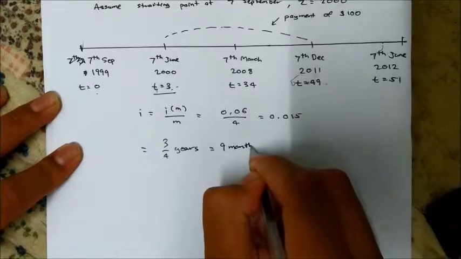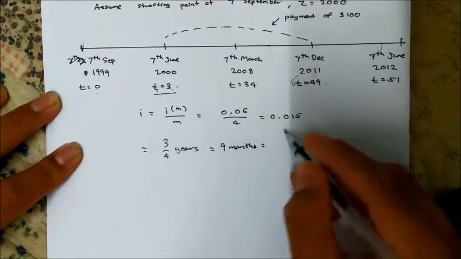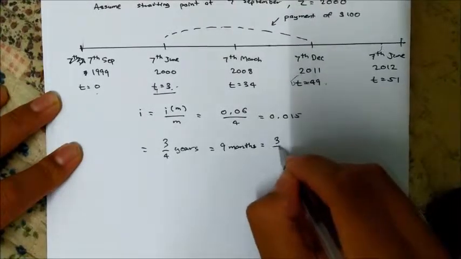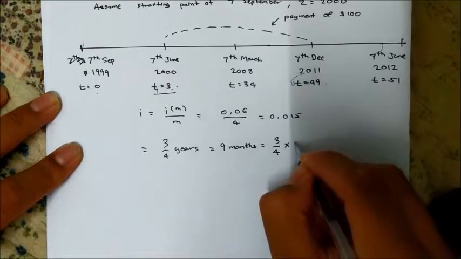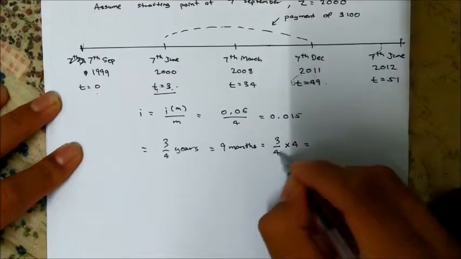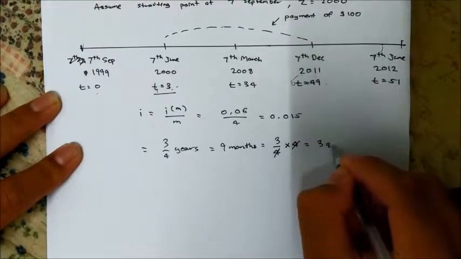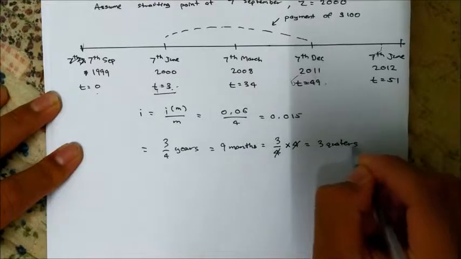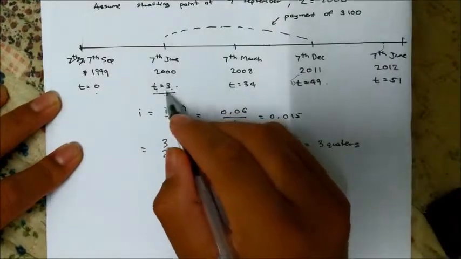Since we are dealing with quarters, we multiply by 4, so we get 3 quarters, which is equivalent to T equals 3.